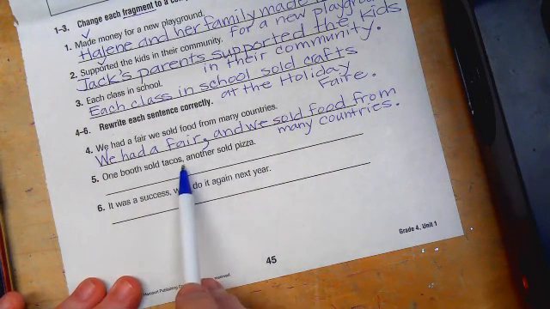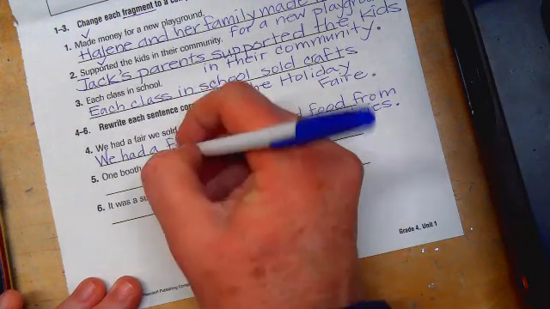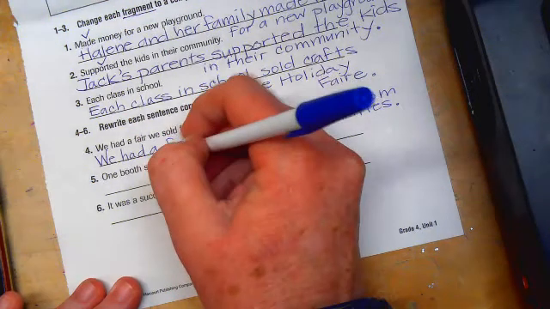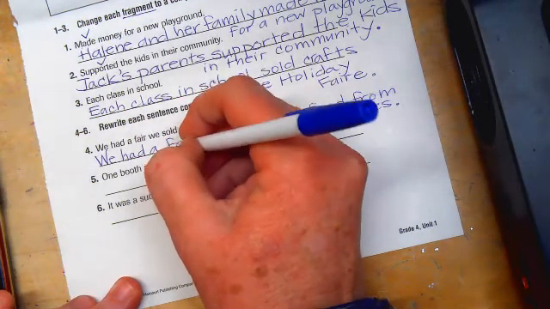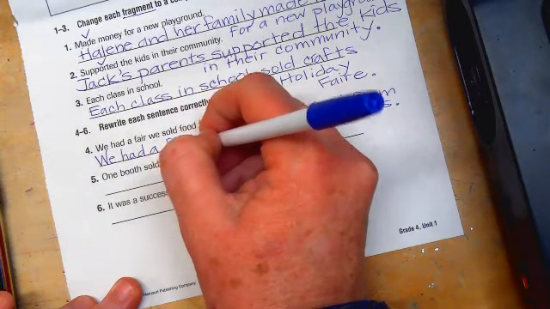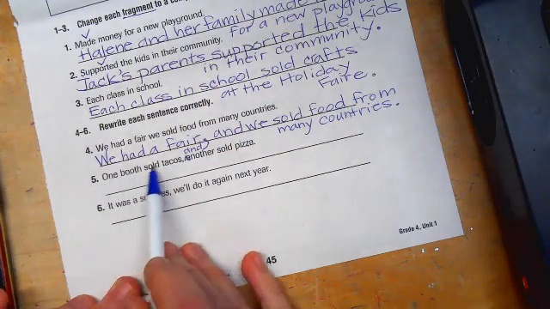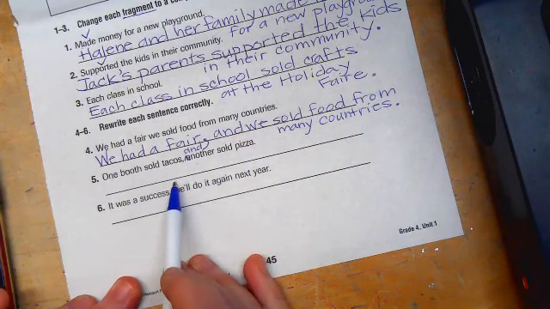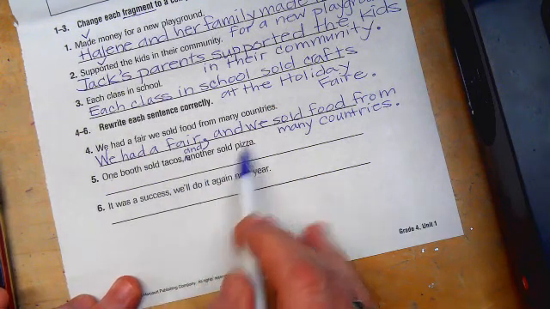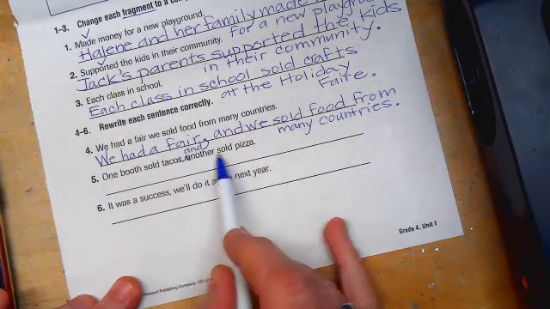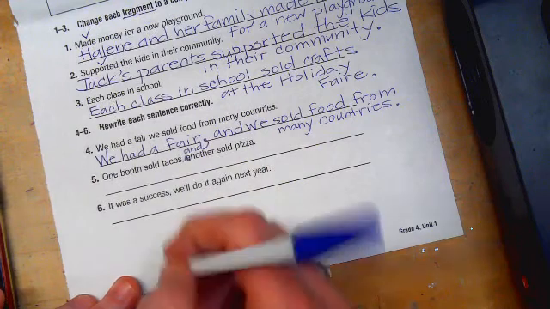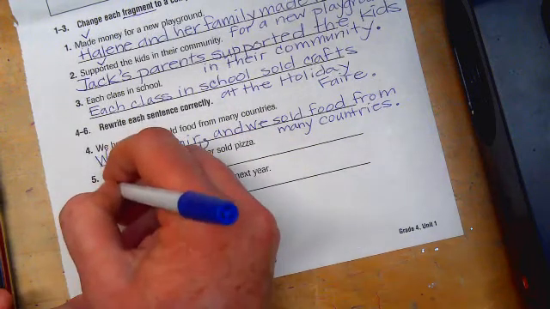All right. One booth sold tacos, another sold pizza. I think we're going to need to throw an and in there to make that into a compound sentence. Without an and, it's a little sketchy. We could also say one booth sold tacos, period. And then another sold pizza, that's not a great sentence.